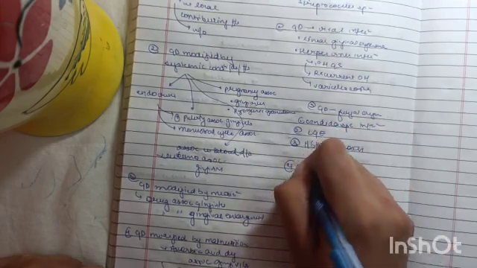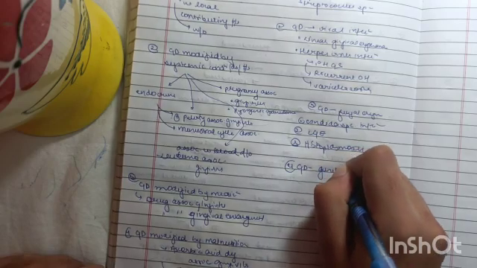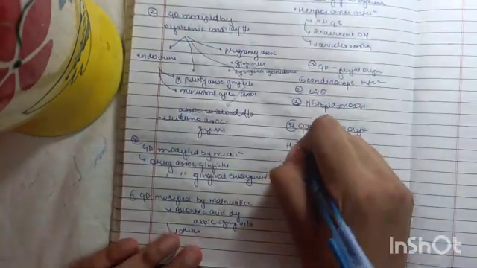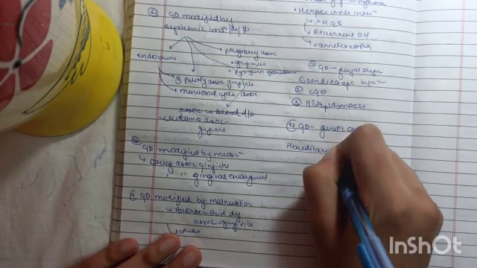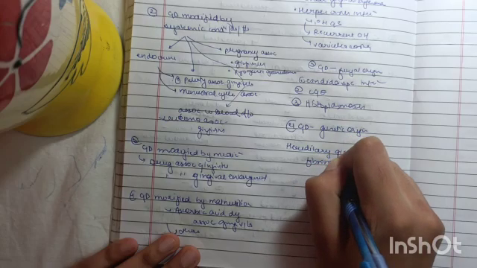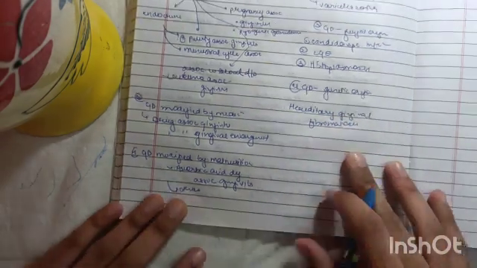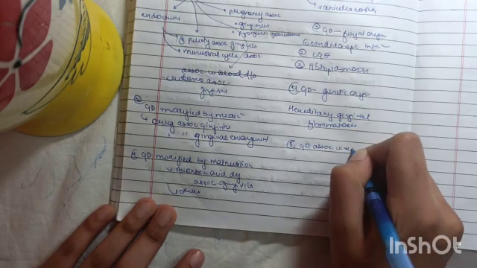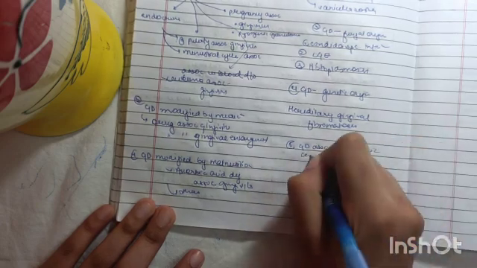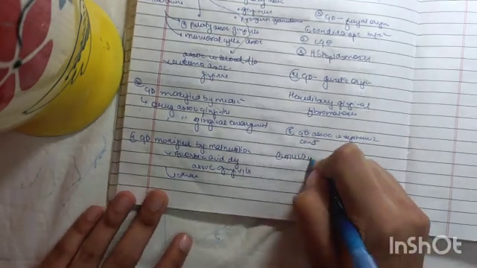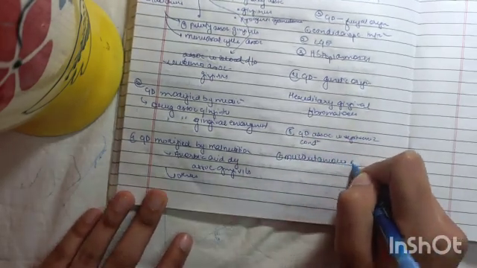Then gingival diseases, genetic origin, hereditary gingival fibromatosis. Alright. Then gingival diseases associated with systemic condition. First is mucocutaneous lesions.